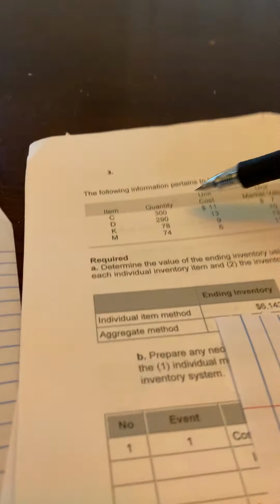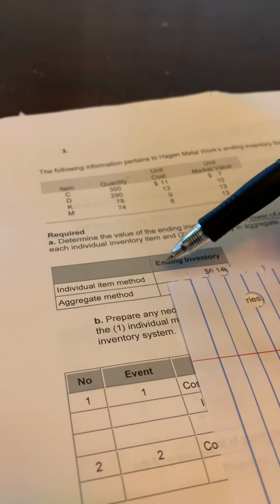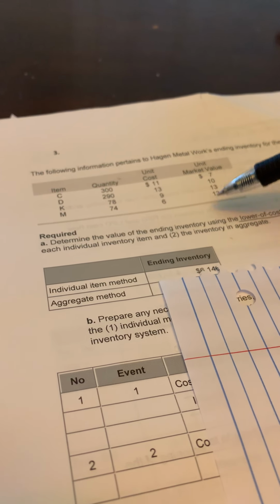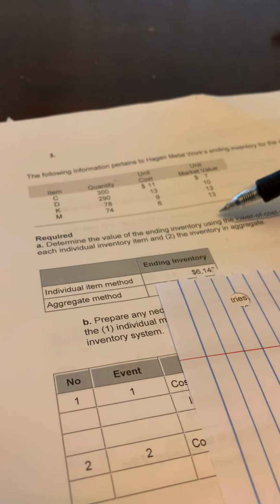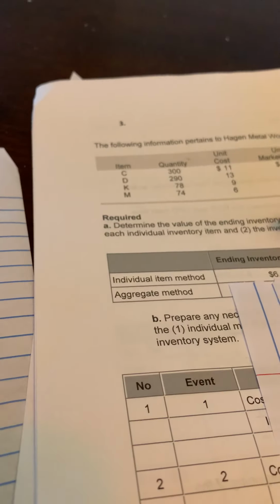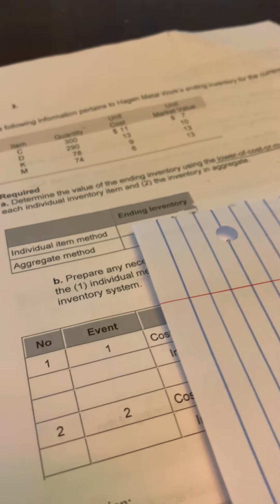So under this method, as I said before, we're going to take each item, multiply it by the unit cost, add that together, multiply each quantity by the market value, add those together, and then the lower of those sums is going to be the value of the ending inventory, which is our answer. So that is what we are going to do right now.